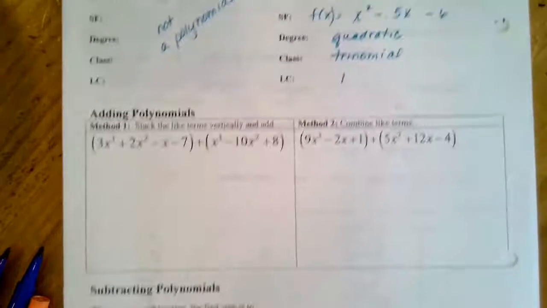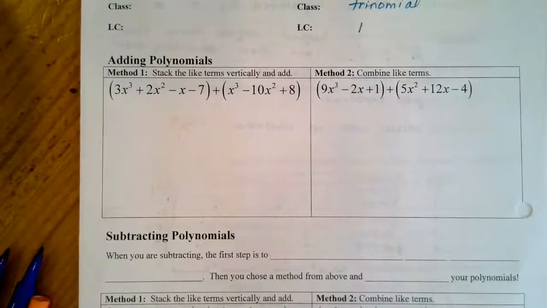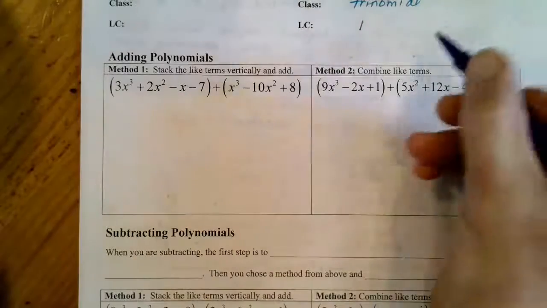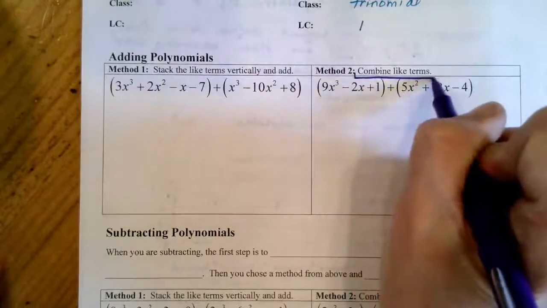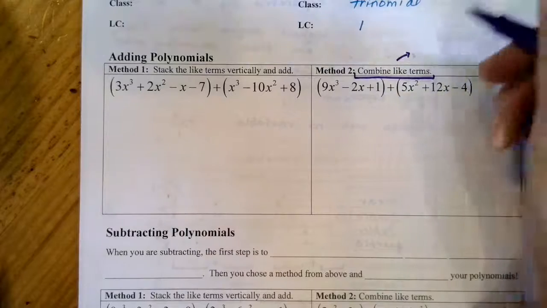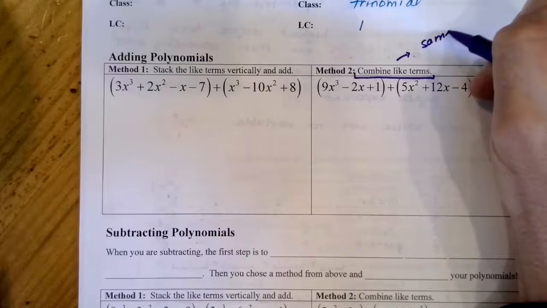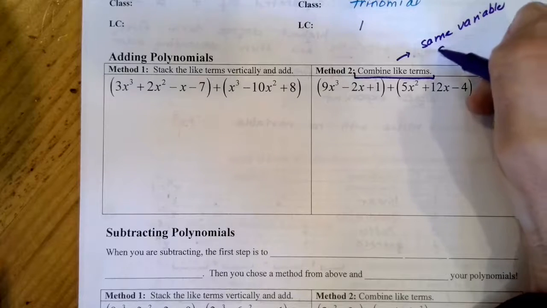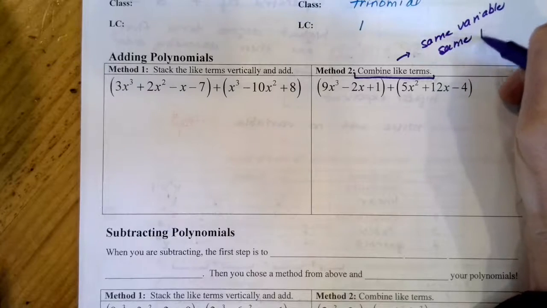Okay, here's why we care. We want to try to keep things in mathematics as simple as we can, so we understand this idea of combining like terms. So remember, our like terms are going to be values that have the same variable to the same power.